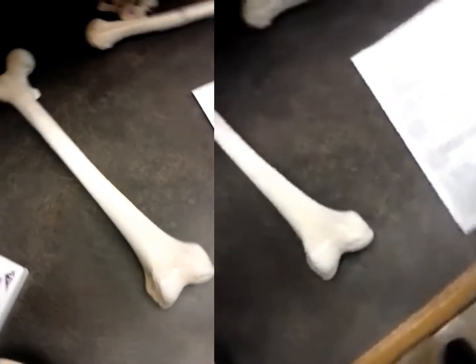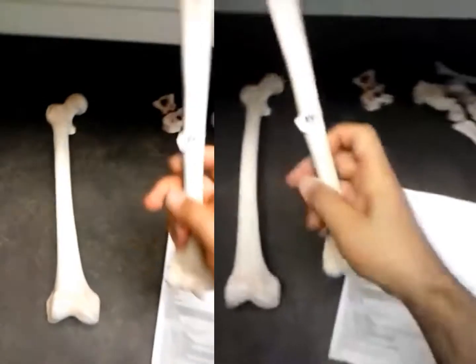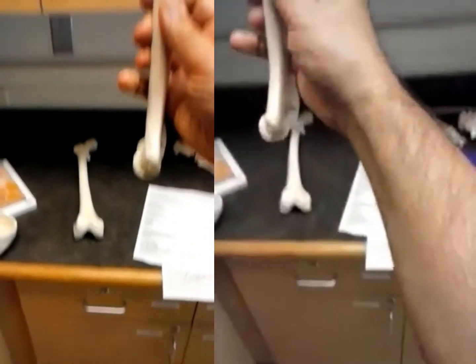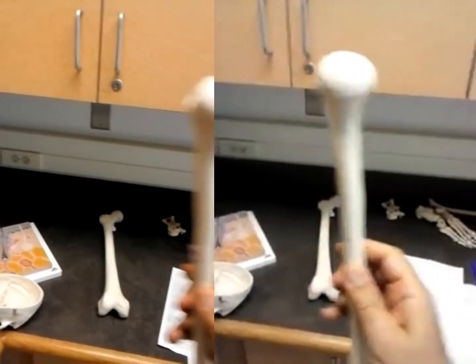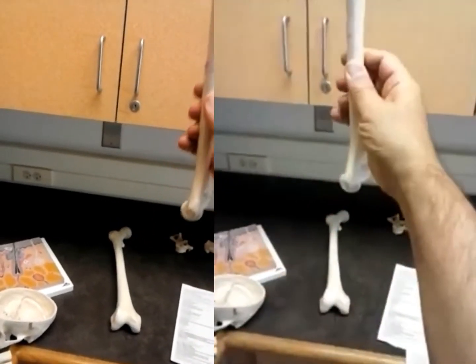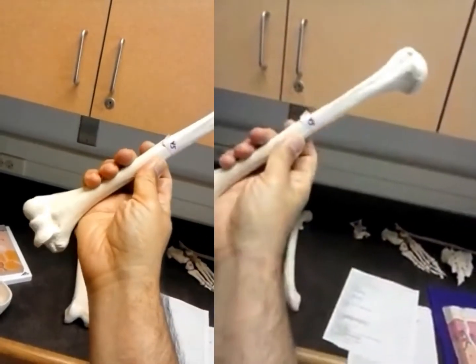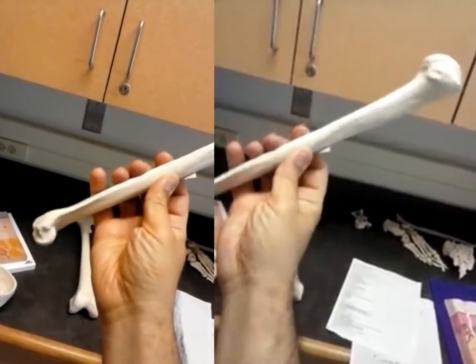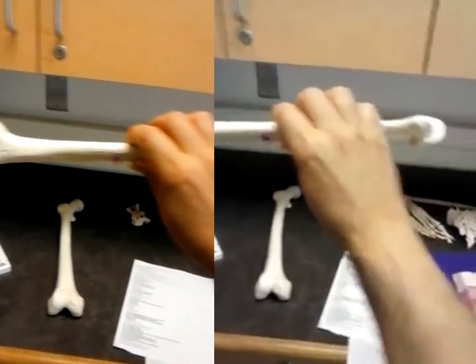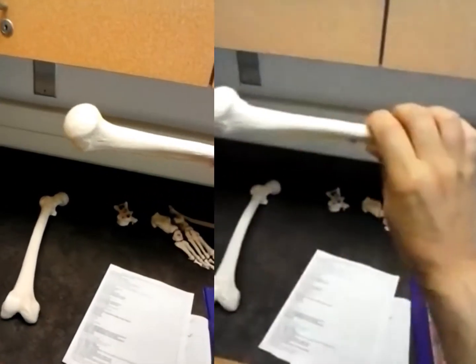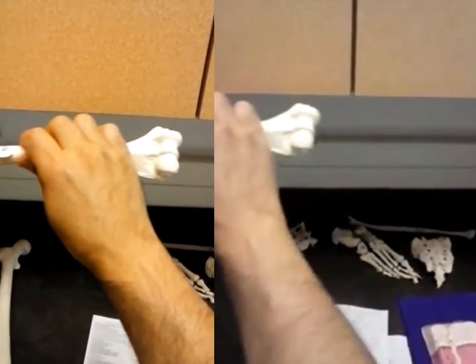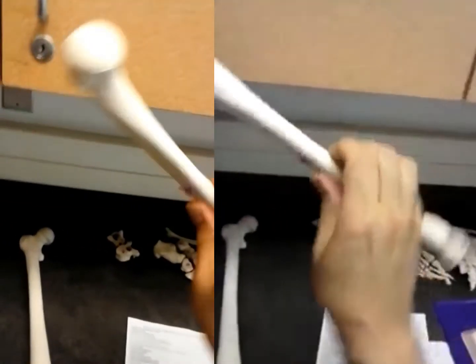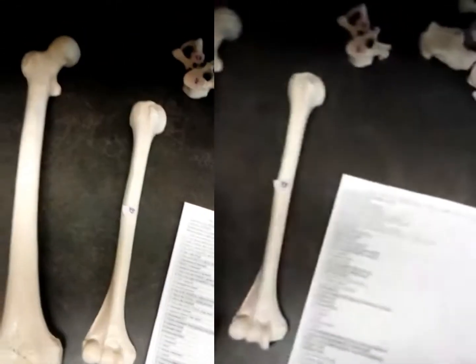Number 45. This is the right humerus, true or false? This is the right humerus here. Right humerus, true or false?